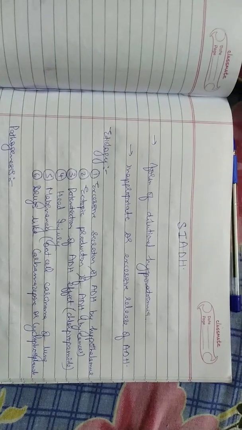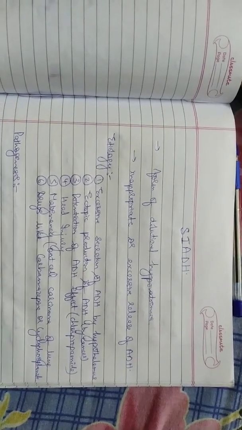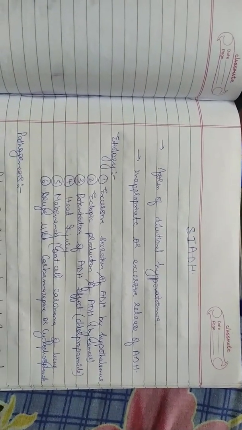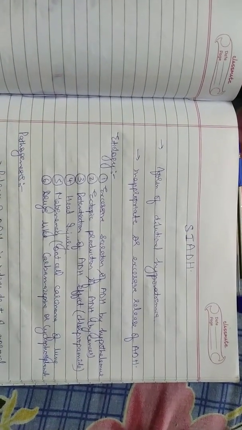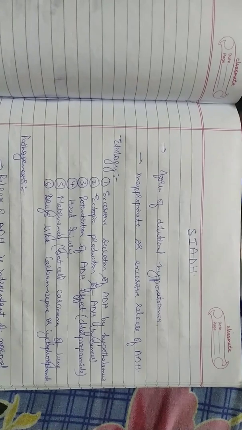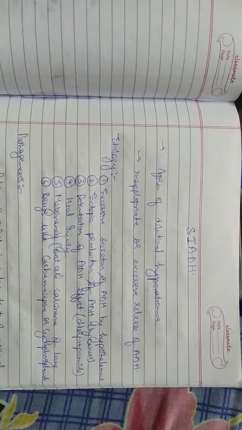and the increased ADH release can also be due to head injury, and there are certain drugs that also cause increased ADH, like carbamazepine and cyclophosphamide.